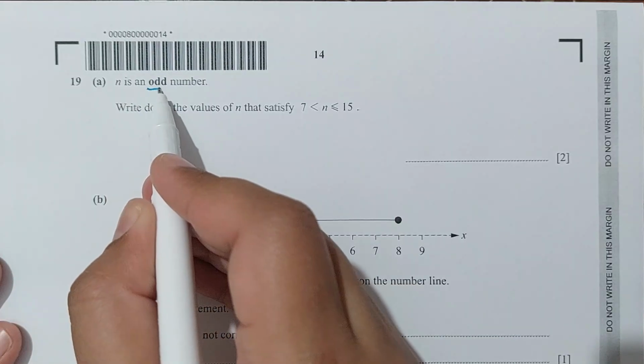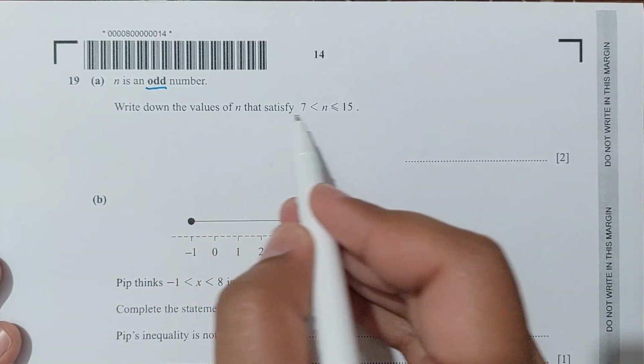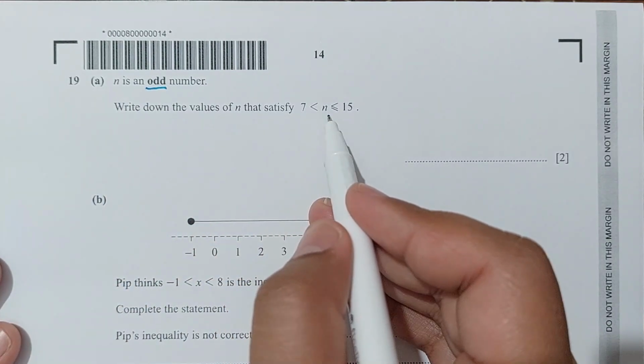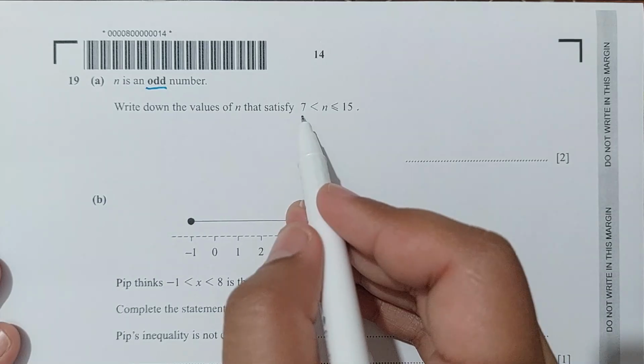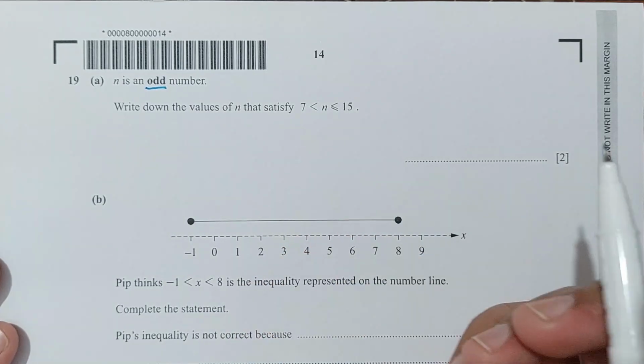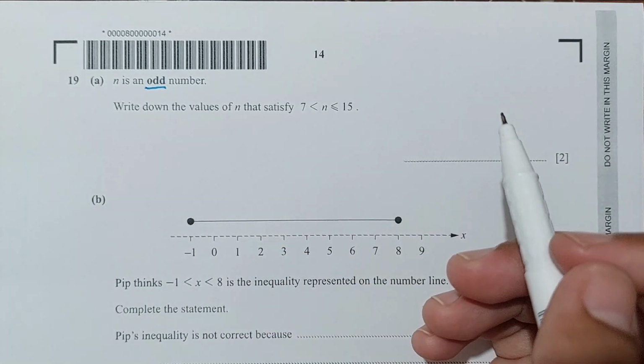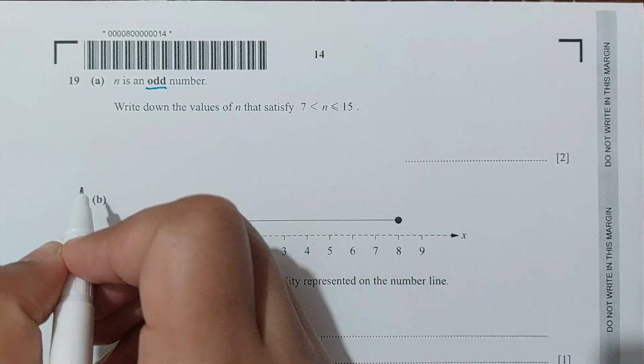Question number 19, part A. n is an odd number. Write down the value of n that satisfies 7 is less than or equal to n is less than or equal to 15. It must be an odd number. Okay, between 7 and 15.